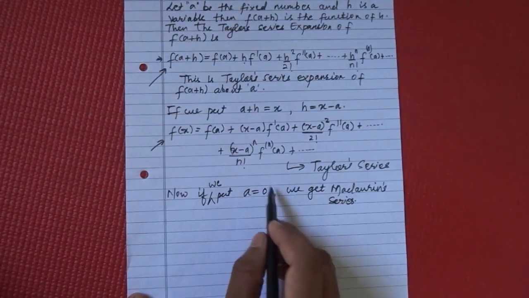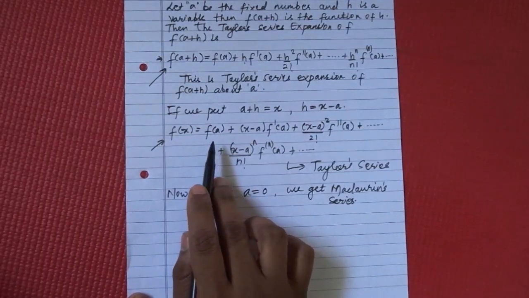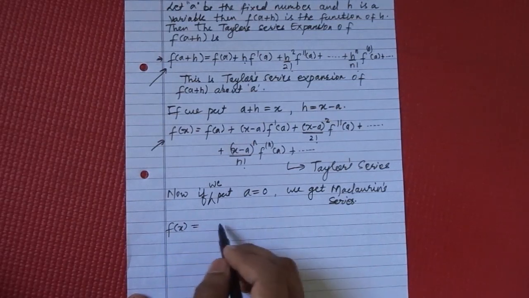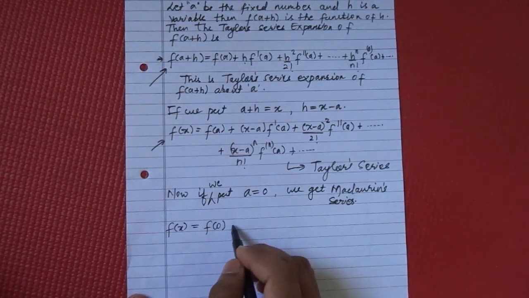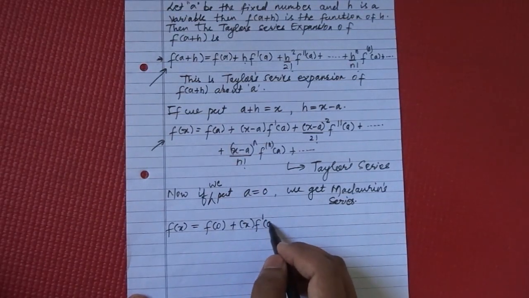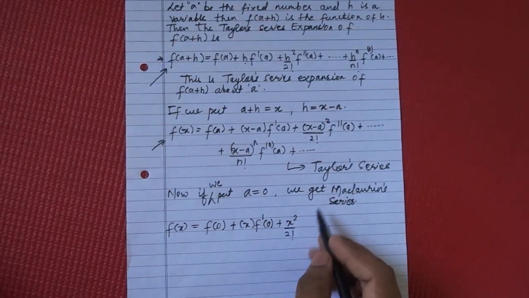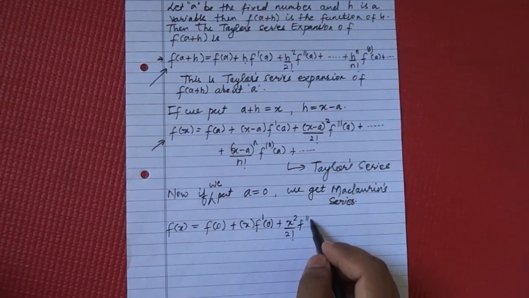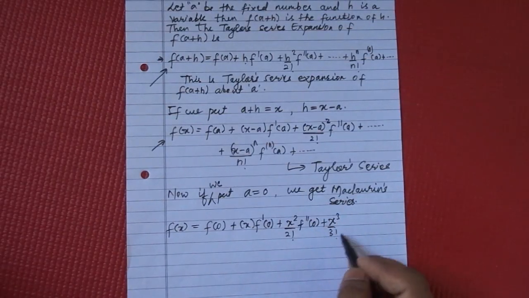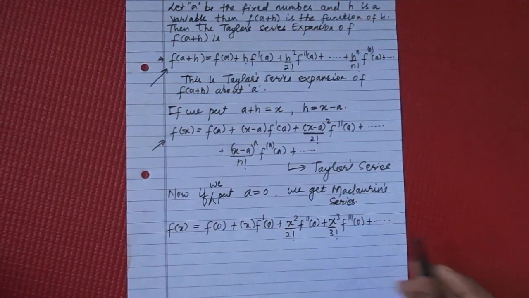So let's put the value a is equal to 0 in above equation. So we have f of x is equal to f of 0 plus x f dash at 0 plus x square upon 2 factorial f double dash at 0 plus x cube upon 3 factorial f third derivative at 0 plus, and so on.